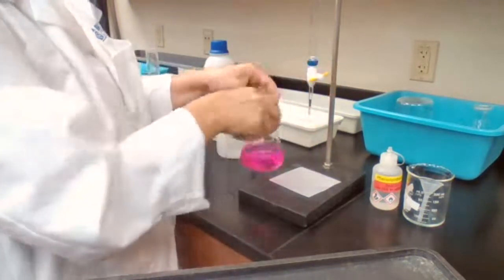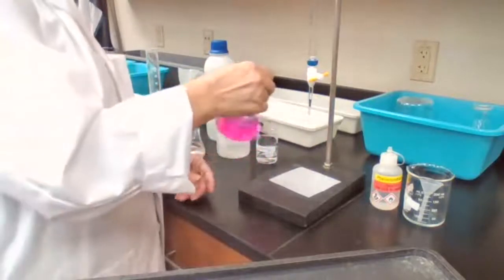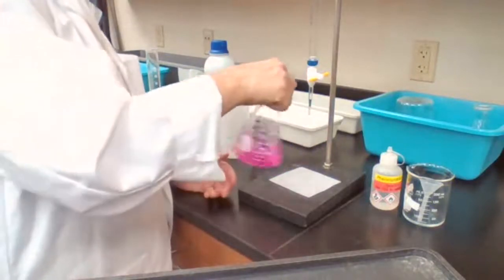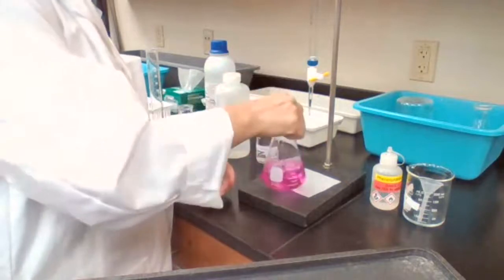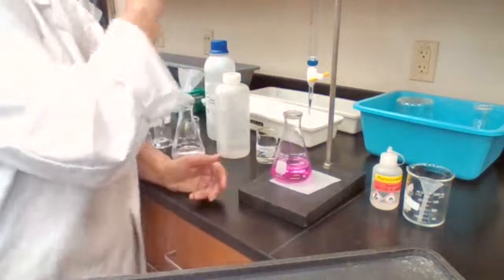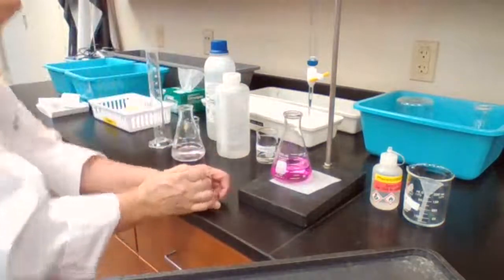Okay. Color appeared with addition of 1 drop, so I can actually stop there. And the final reading is 44.0.